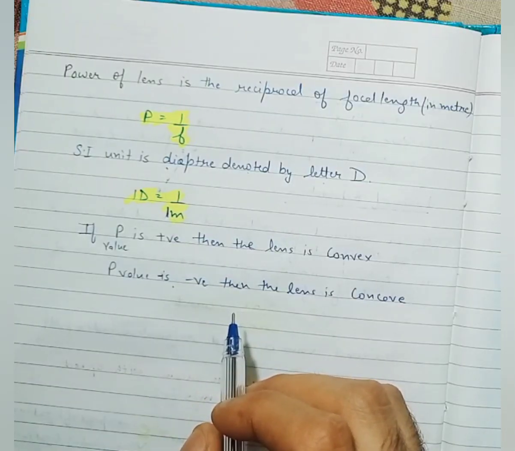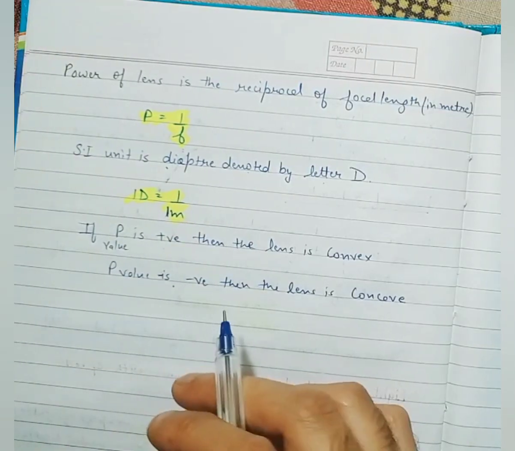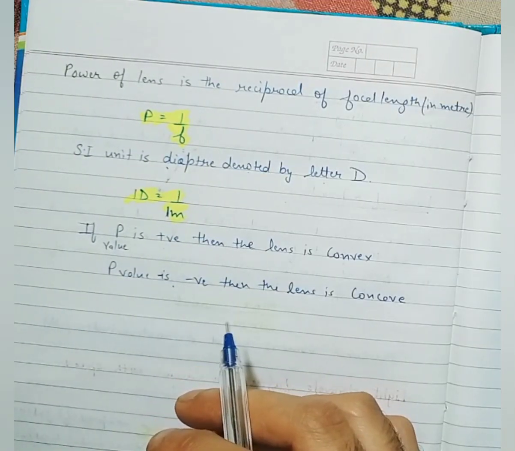So you can solve the numericals in the NCERT book chapter Light: Reflection and Refraction. From there you can practice them.